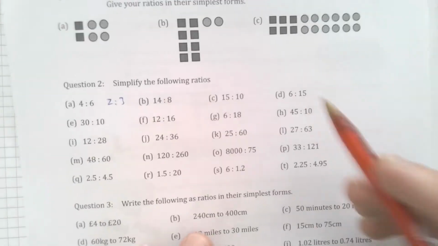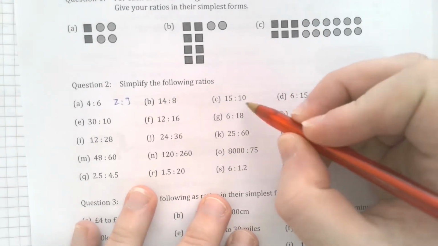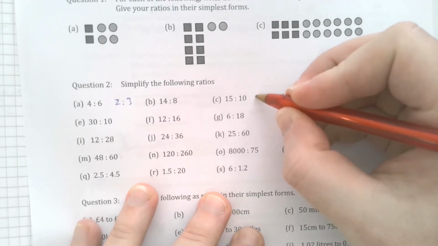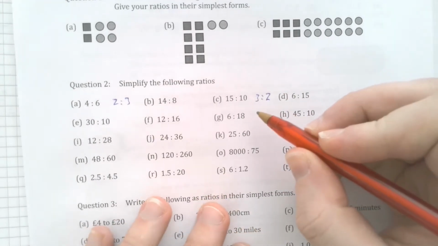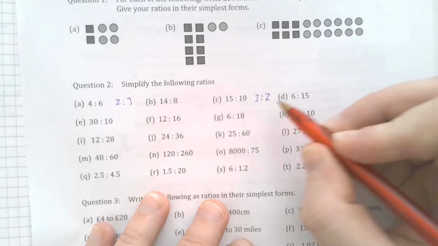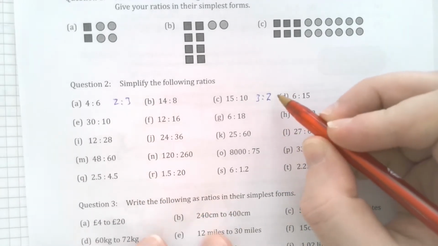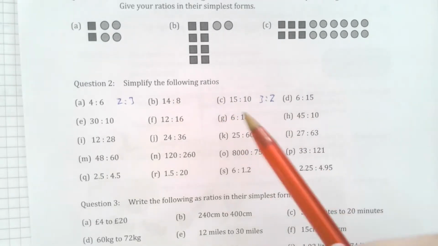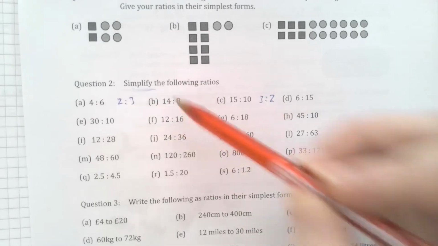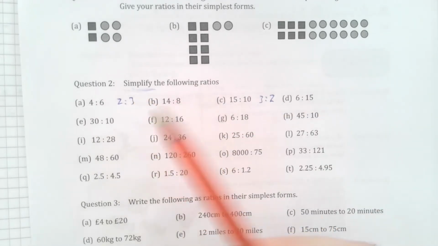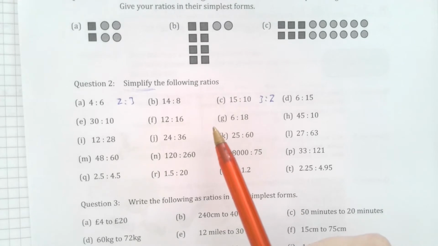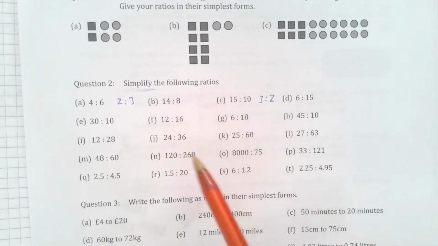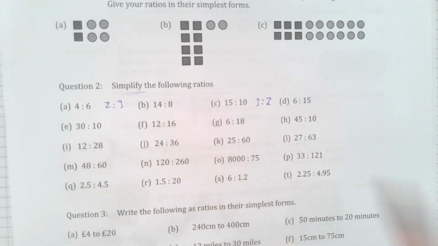Anything else here? Let's do 15 to 10, part C. Dividing both sides by 5 would give me 3 to 2. Yeah, 15 divided by 5 is 3, 10 divided by 5 is 2, and dividing either of these by anything else would make the numbers decimals. So generally speaking, when I'm talking about simplifying ratios, I'm going to avoid making either of the numbers not whole, decimals or fractions.